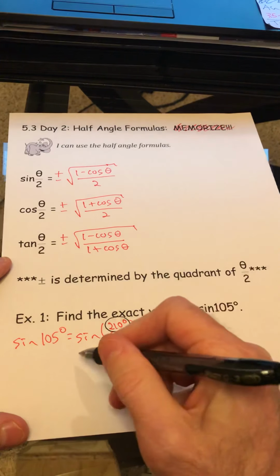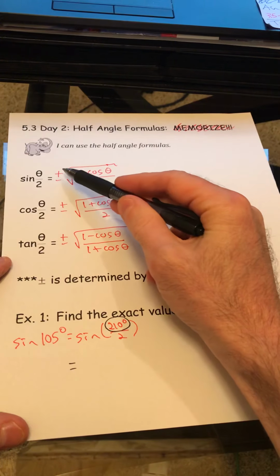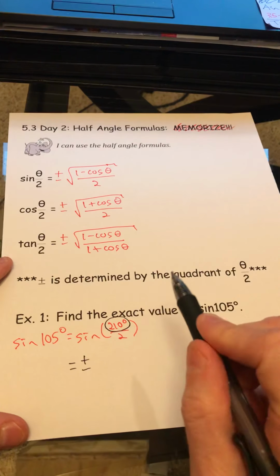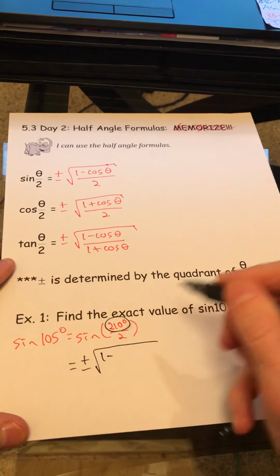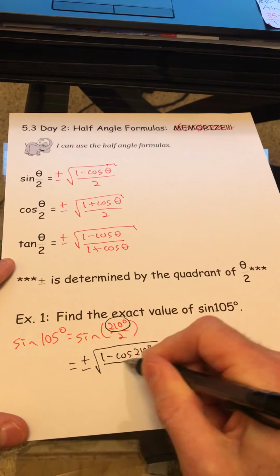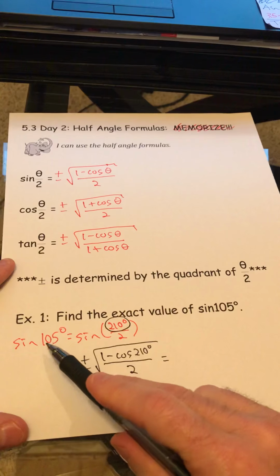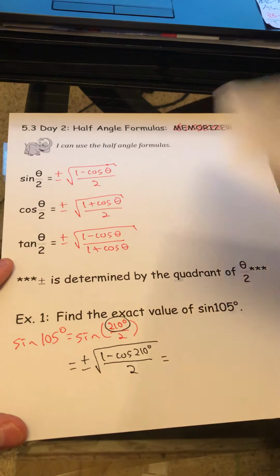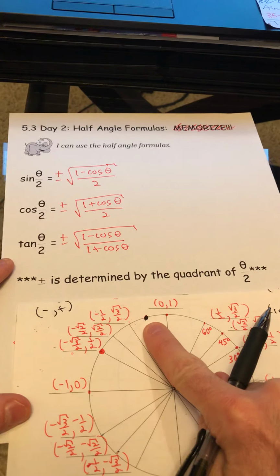So what ends up happening when we actually set up our formula? Well, it says plus or minus. Now, we'll talk about whether we need positive or negative here in a moment. And then the square root of (1 minus cosine 210) over 2. All right, now is where we're going to actually talk a little bit about whether it's positive or negative. Well, the sine of 105 degrees is right here in quadrant 2.